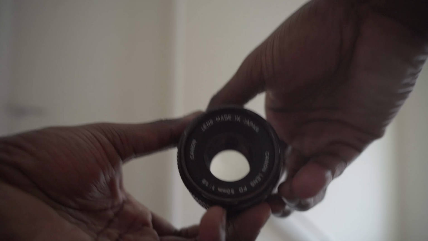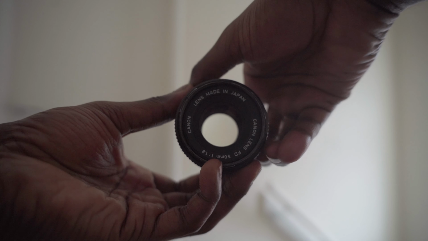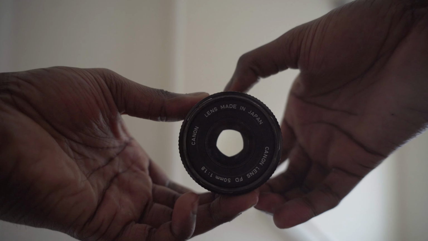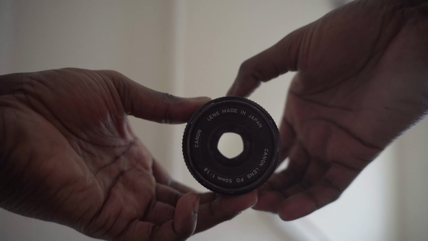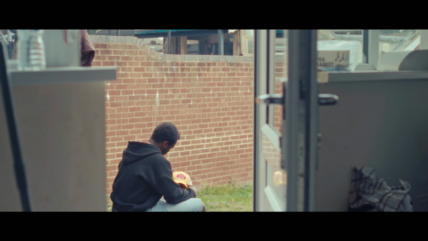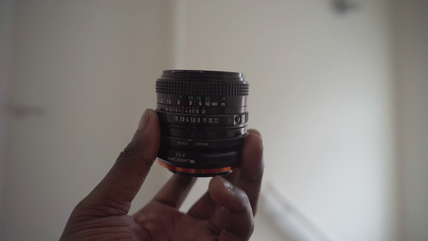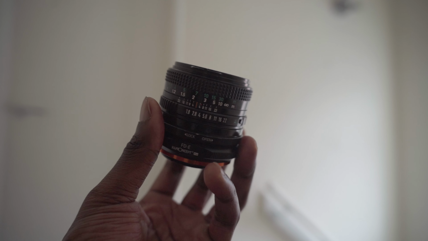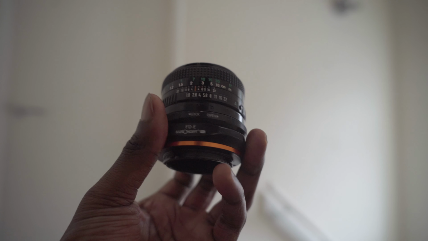The aperture is the opening inside your lens that lets the light in. As you can see, you can make it wider or you can make it narrower. A wider aperture lets in more light, making your image brighter, whereas a narrower aperture lets in less light, making your image darker. Now these are measured by f-stops and they can vary depending on your lens. For example, this lens goes from 1.8 all the way up to 22, and the lower the number, the wider the aperture, meaning that you're letting in more light.